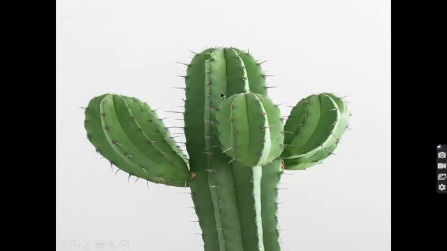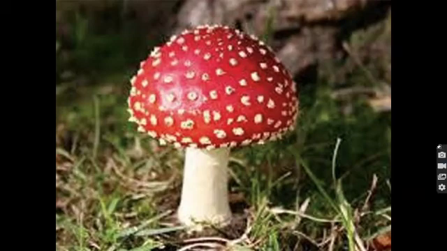Now here you can see it's a cactus plant, and on its body you can see the thorns which save it from other animals, and you can see this plant in desert areas or in dry lands. Mushrooms. These are mushrooms, and they cannot make their own food, and they live on dead plants, or they take food from the dead plants.